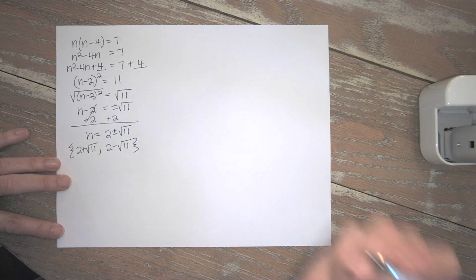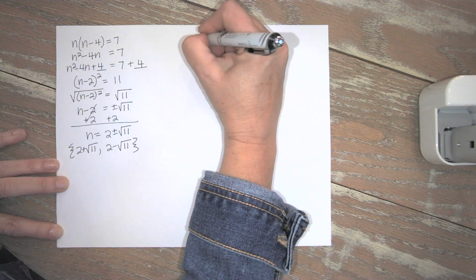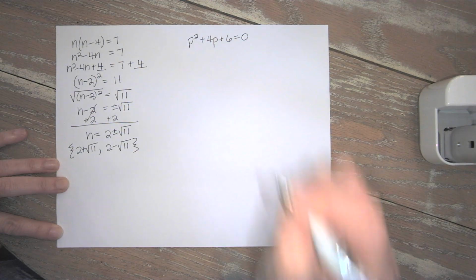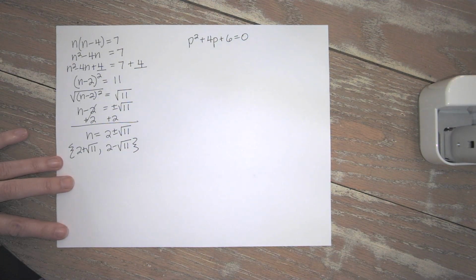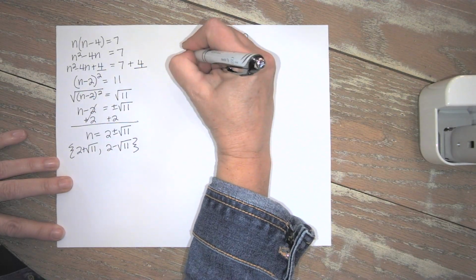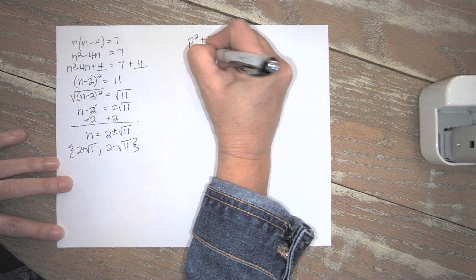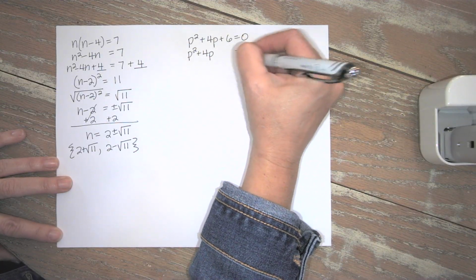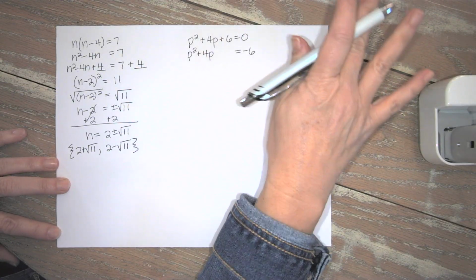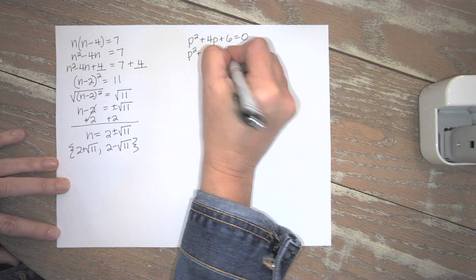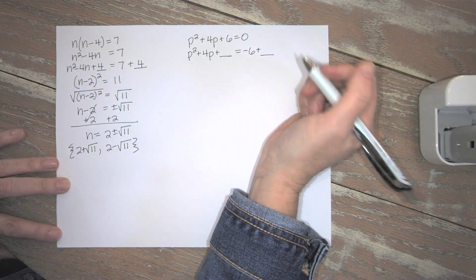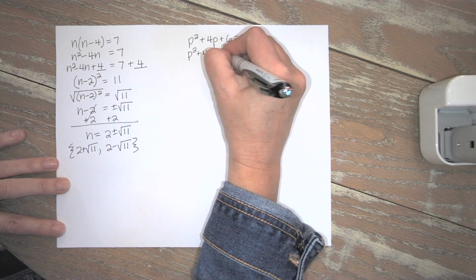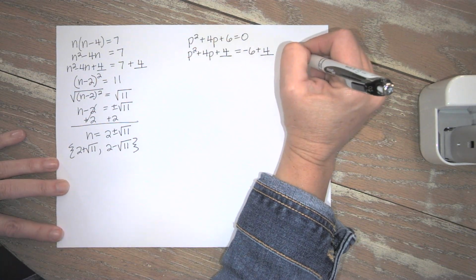One last problem. Let's do p squared plus 4p plus 6 equals 0. All right, our first step will be to move the 6 over so that everything that has a variable in it is on the left. When we subtract 6 over here, then that's the only thing that didn't have a variable in it. Now it's to the right. We'll draw our blanks here so we can complete the square. We'll take half of 4 is 2 and square that, which will be 4. So positive 4 goes here and here.